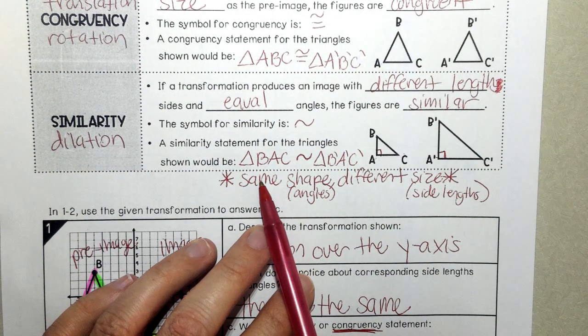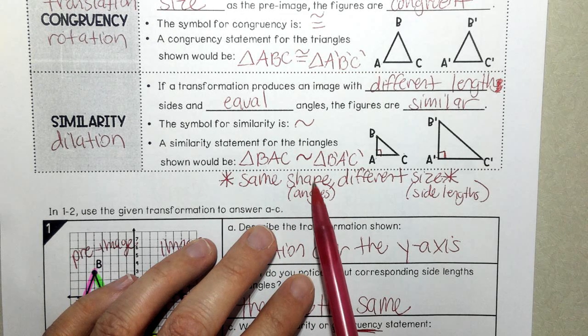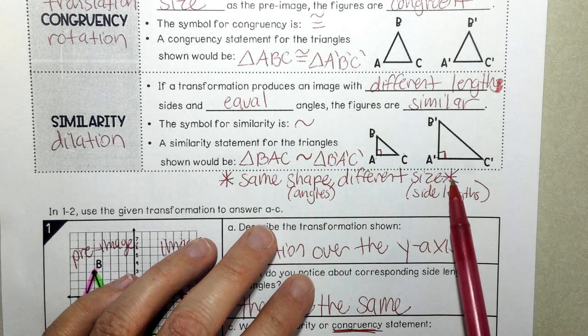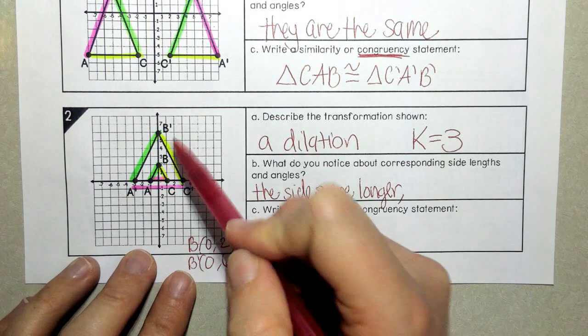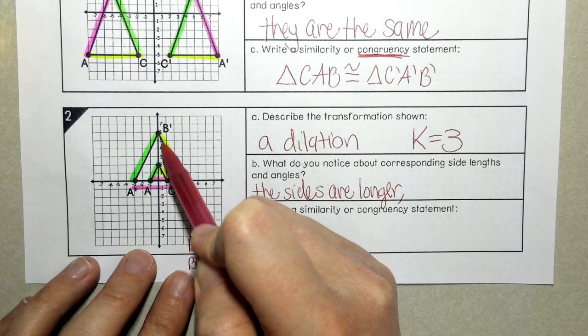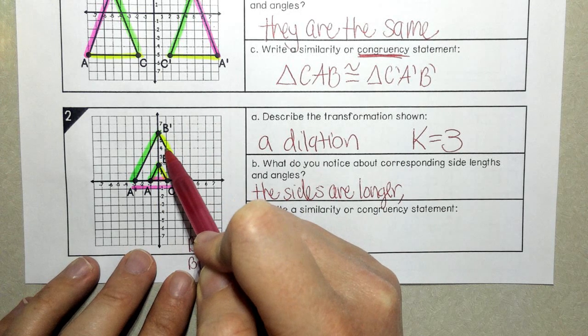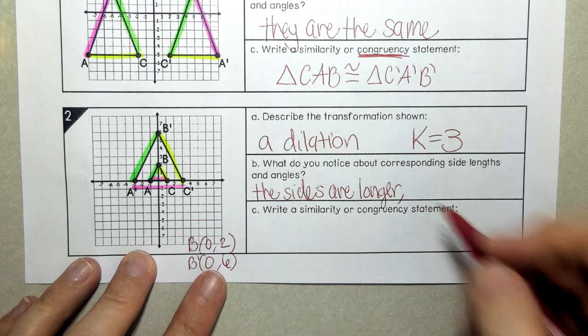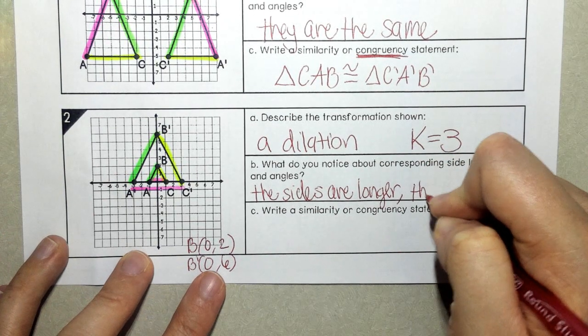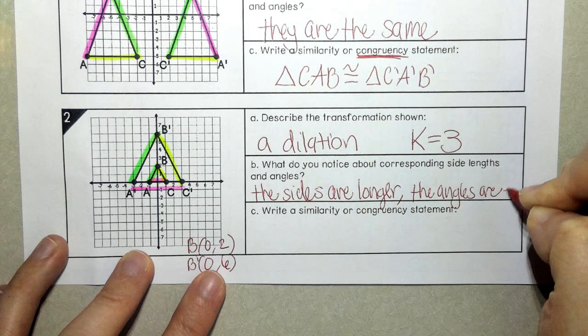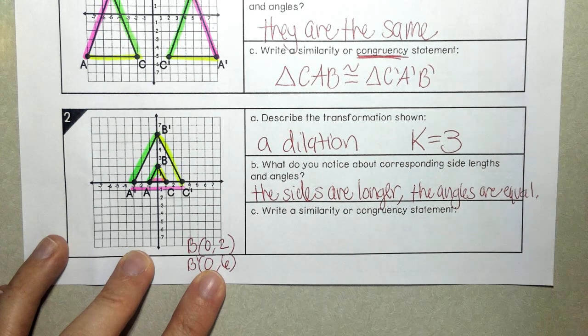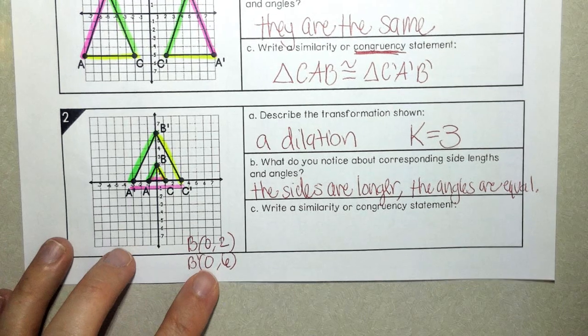A dilation means they're the same shape. The angles are all the same, just the side lengths are different. If I would pick this up and put it right on top of here, this triangle would just look like this. So it's the same angle, it's just not as long of lines. Okay, so the angles are equal. Angles are equal.